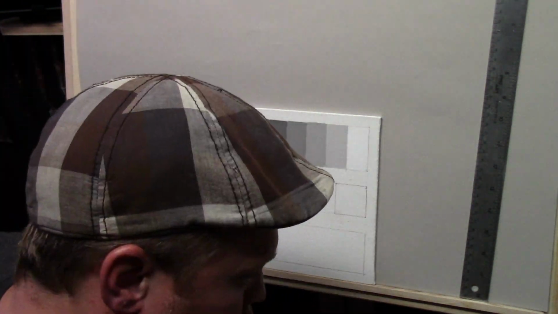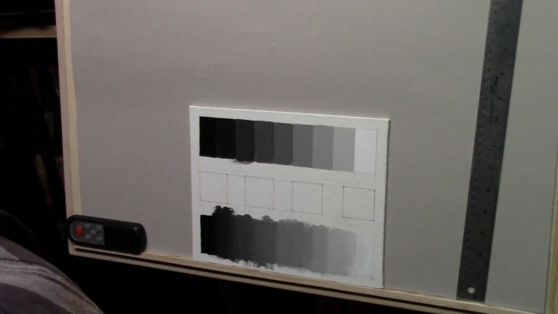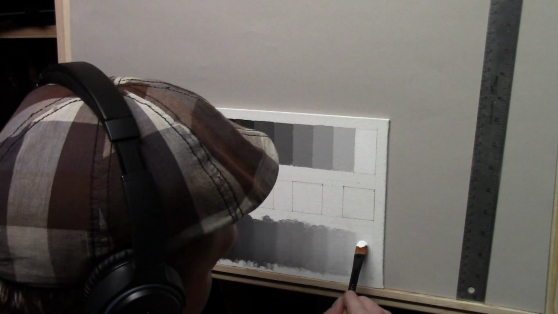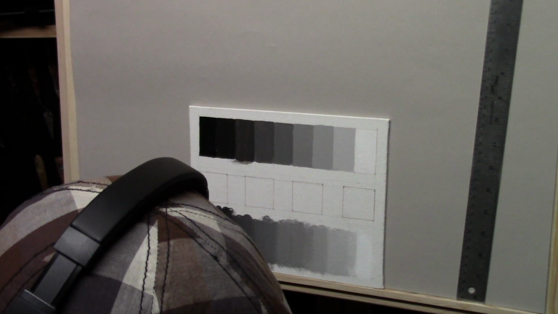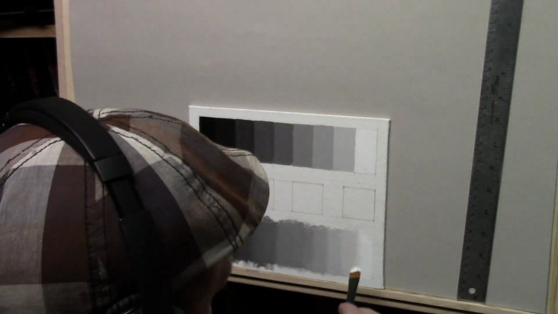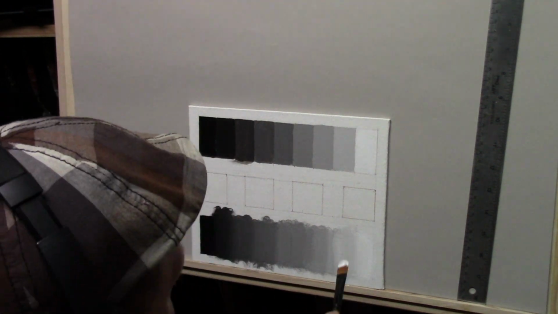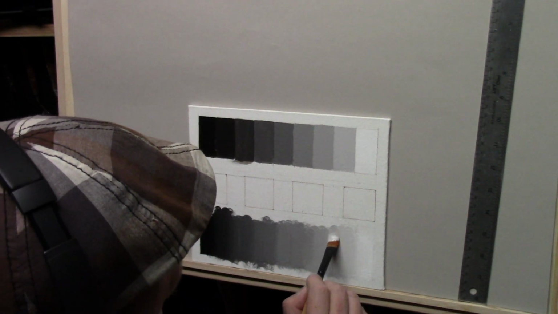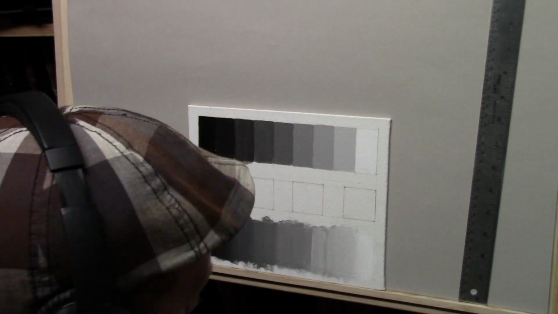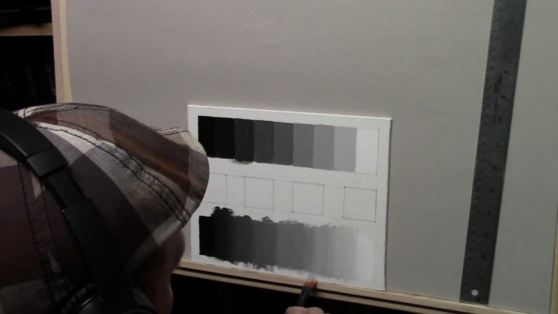So I'm just working down the value steps, and here in a second you're going to see me shift. It's going to jump into the future a little bit, but I'm just working the value steps because I've already done all the hard work of working on my palette. My steps are there, and you can see that my values are there. Essentially, I'm just working the same values that I have on the top, from right to left, from light to dark, and I'm just blending the value changes together.